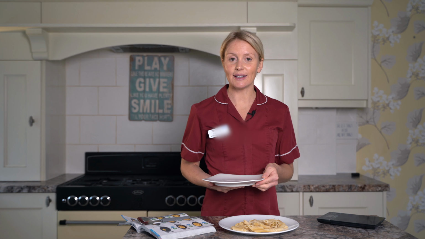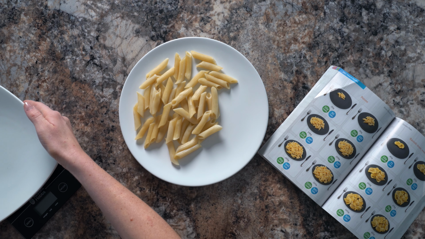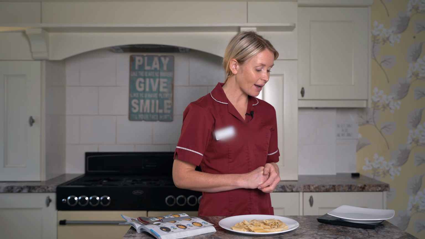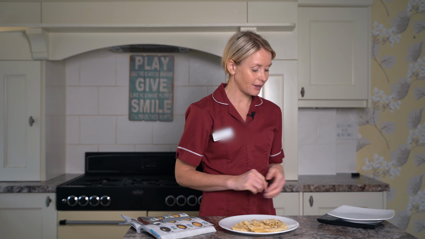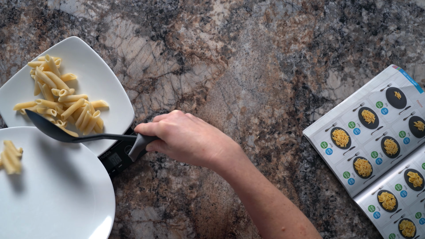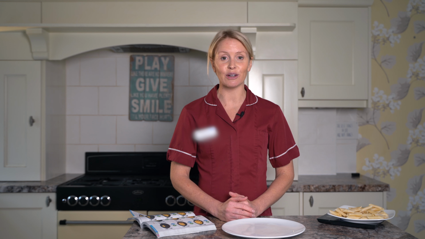To weigh our pasta we need to turn the scales on. We then need to pop our plate on top of the scales and select 0 or tare. Now the scales should read 0. Now we need to place the food on the plate to weigh it. So as you can see, my pasta weighs 118 grams.